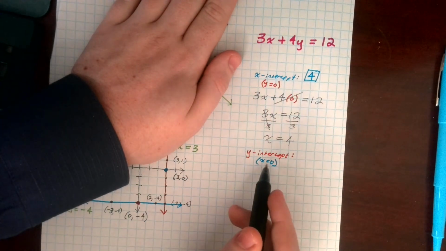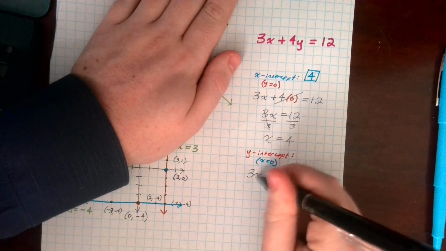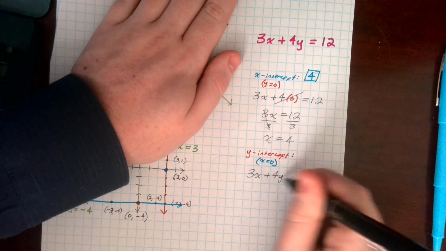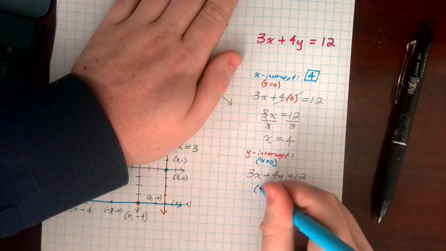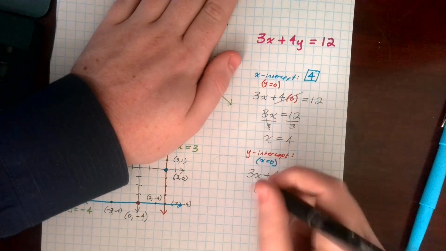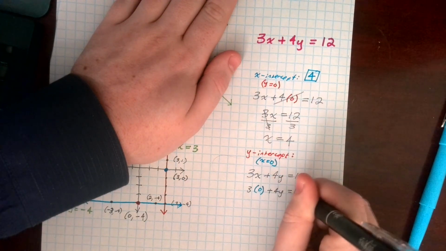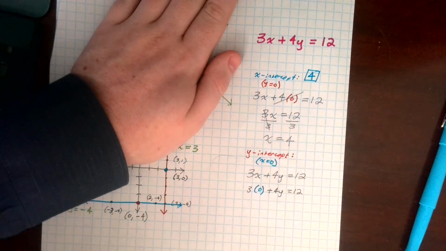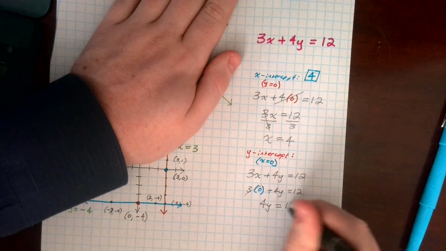If we know x is 0, let's plug it in for x. So again, the equation is 3x plus 4y equals 12. And since we know x is 0, we put a 0 where x is. Now it's 3 times 0 plus 4y equals 12. And what's 3 times 0? Well, that just ends up being 0. So we end up with 4y equals 12.